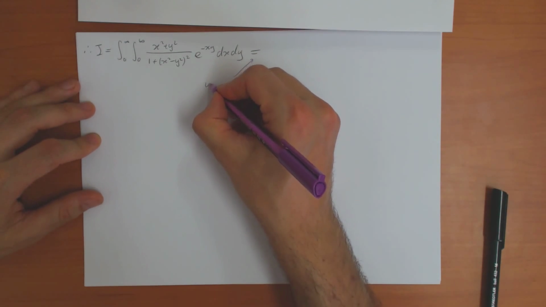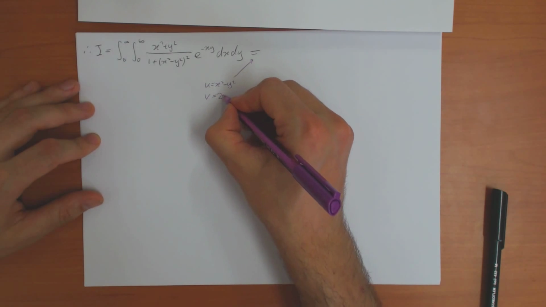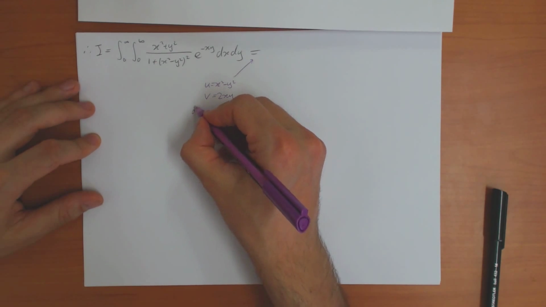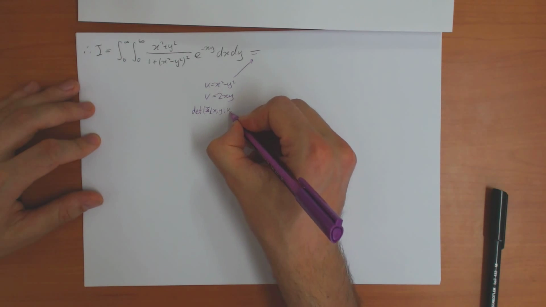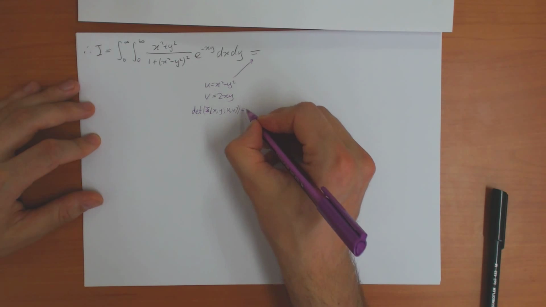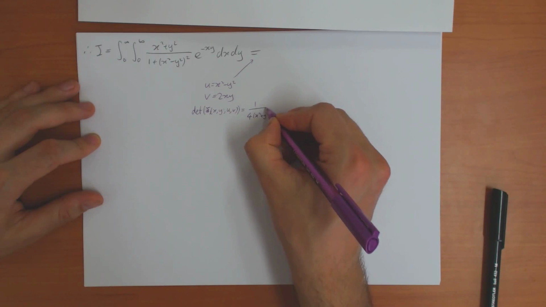We use that u is x squared minus y squared, v is 2xy. We know that the determinant of the Jacobian matrix from xy into uv was 1 over 4 times (x squared plus y squared).